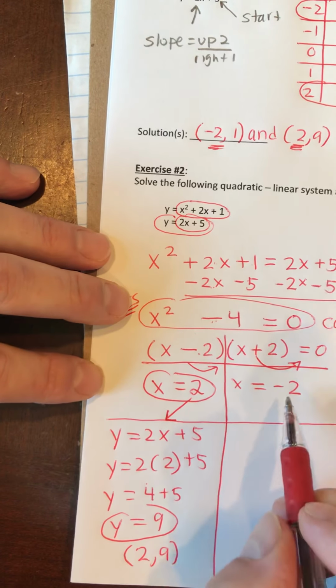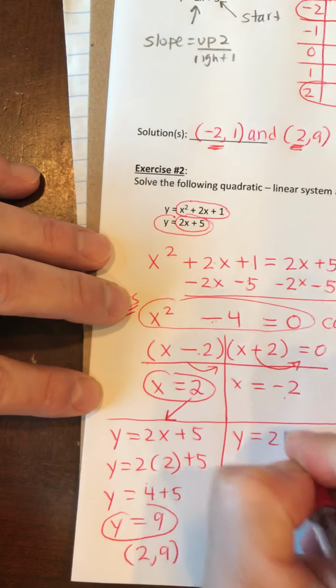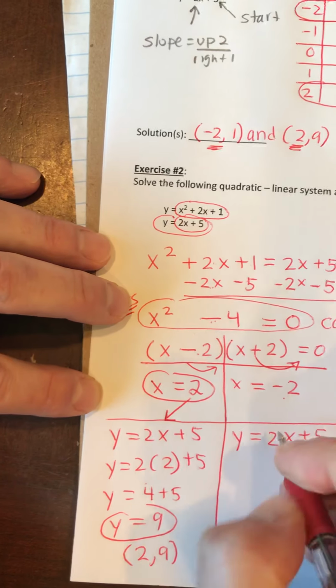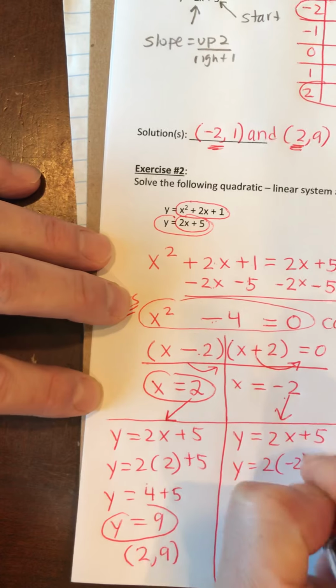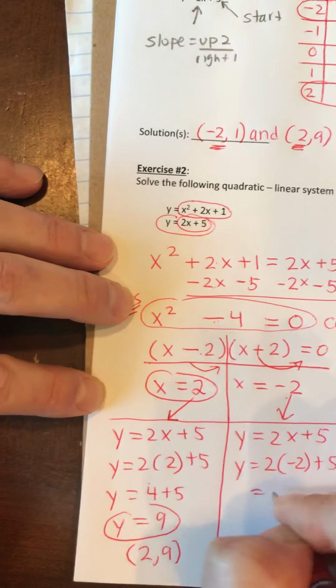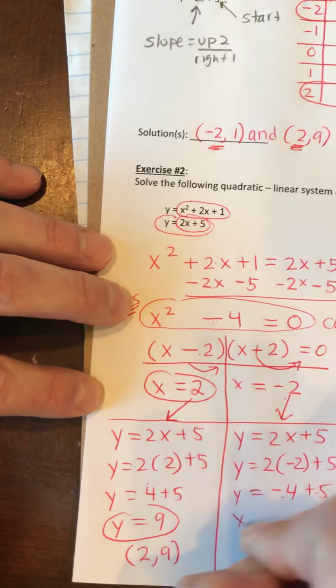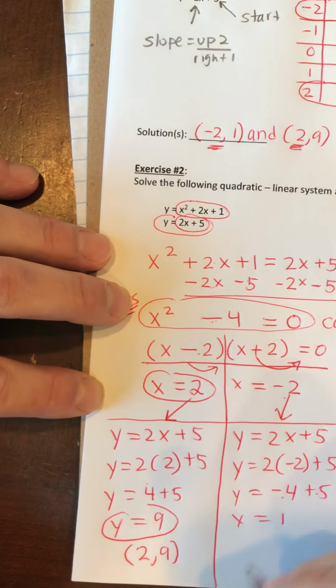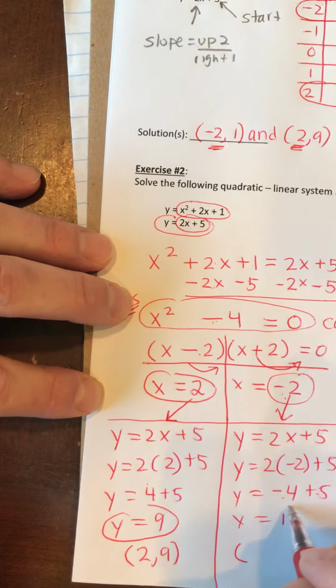All right, I'm going to do the same thing, except this time I'm going to plug in negative 2. So I'm going to take that same equation. You could use either one. I'm going to plug in the negative 2. 2 times negative 2 plus 5. That's negative 4 plus 5. Negative 4 plus 5 is 1. So now our other solution is negative 2, comma 1.